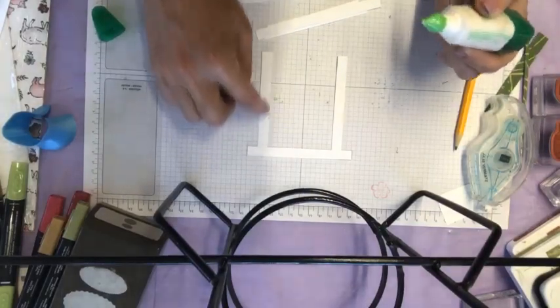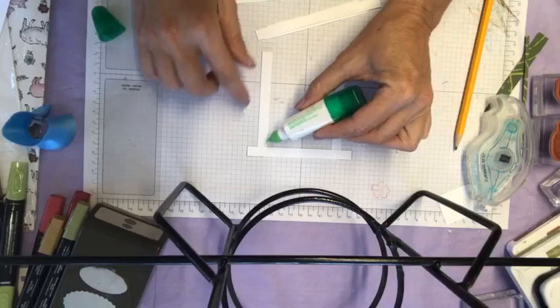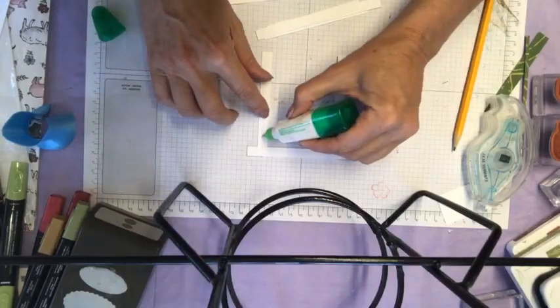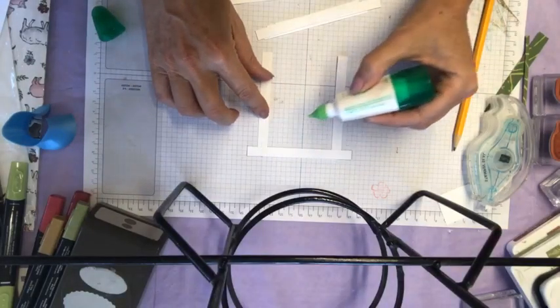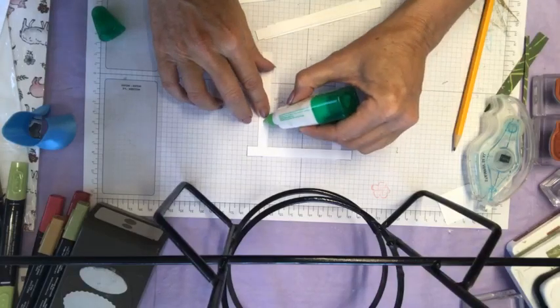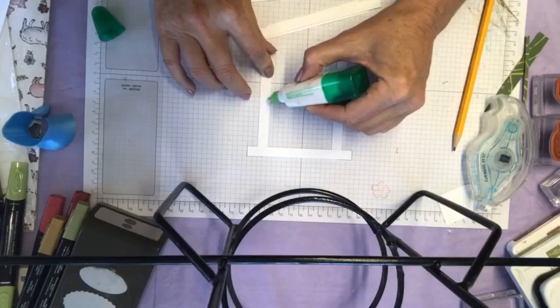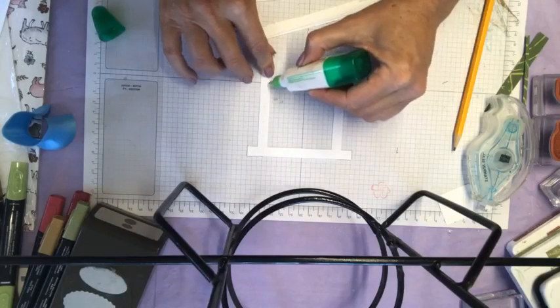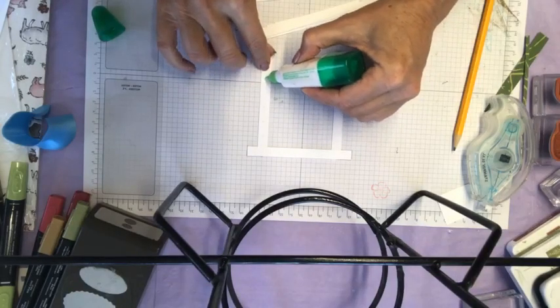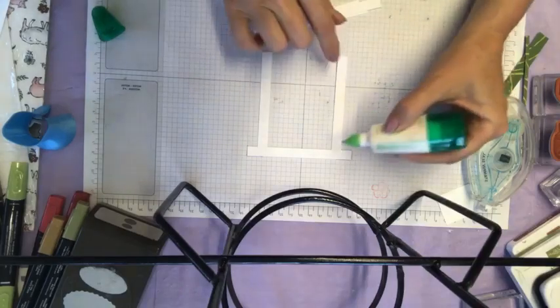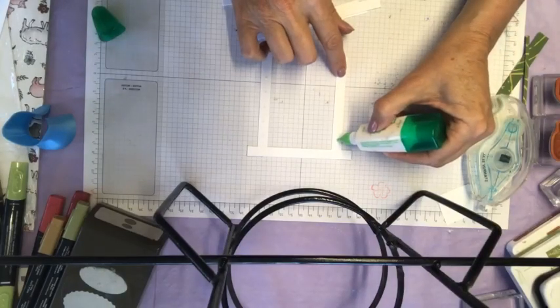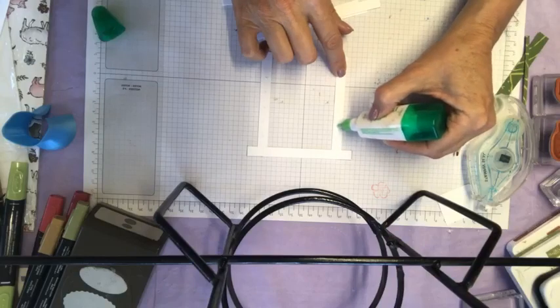Then you're just going to go up along here, and you're going to count 1 spare space, and in the middle of the next one, you're going to put a dab of glue. 1 spare space, in the middle of that one, 1 spare one in the middle of that one, 1 spare one in the middle of that one, 1 spare one in the middle of that one. Then you're going to do the same on this side. So 1 there, 1 there.